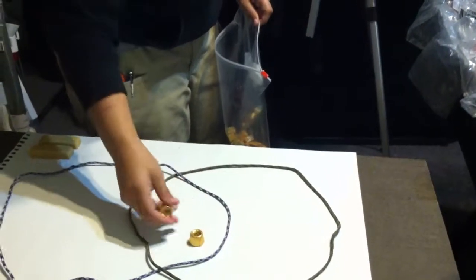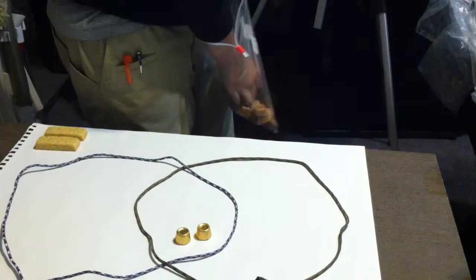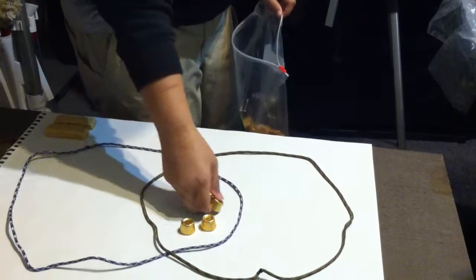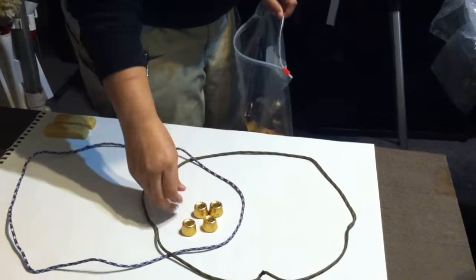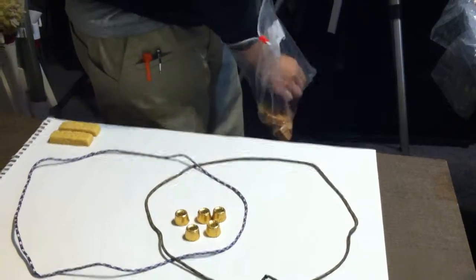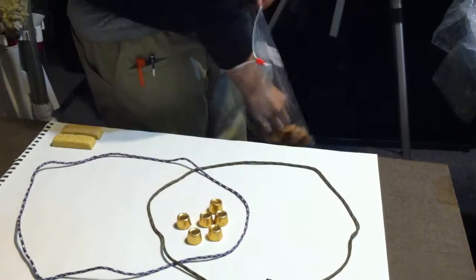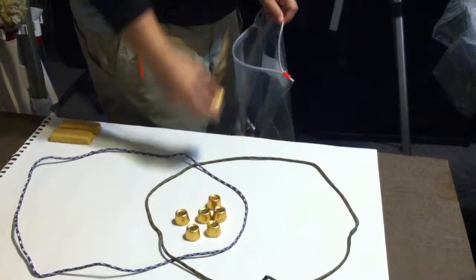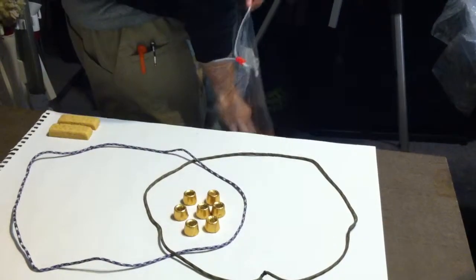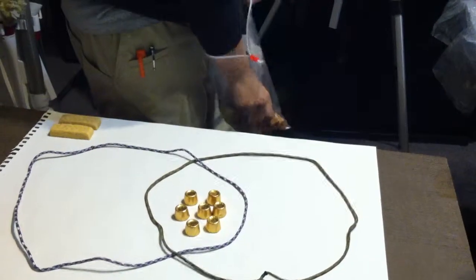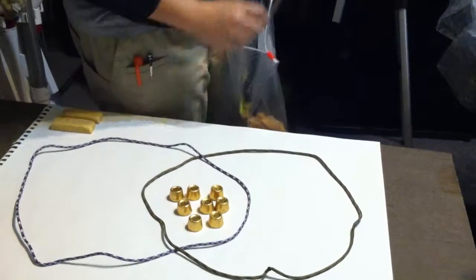We had 8. 1, 2, 3, 4, 5, 6, 7, and 8. Now the thing about that is we had 8.